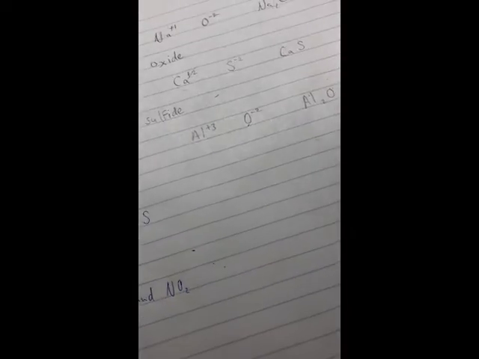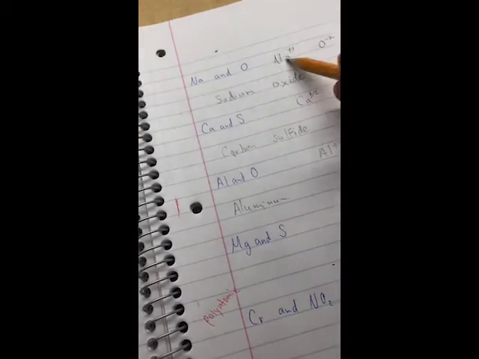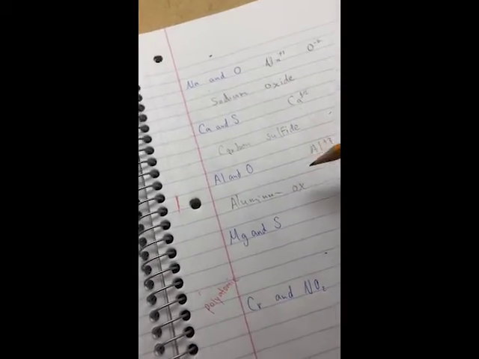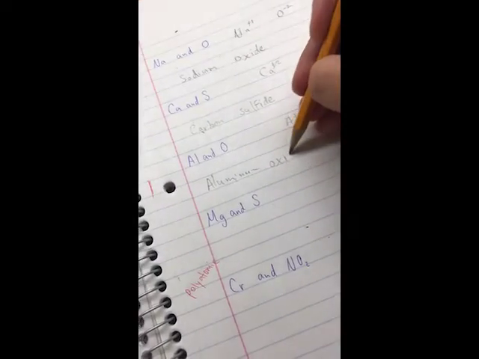We have aluminum, which works with +3, and oxygen, which works with -2. We will have Al2O3. Here, the metal, which is the first step of our rules, is aluminum. Name the metal. And we already have it here, oxide: ox, which is the root name of oxygen, and IDE.